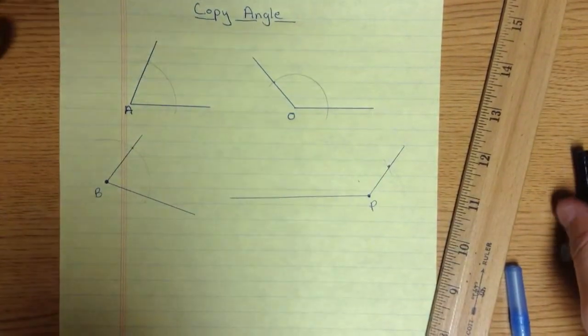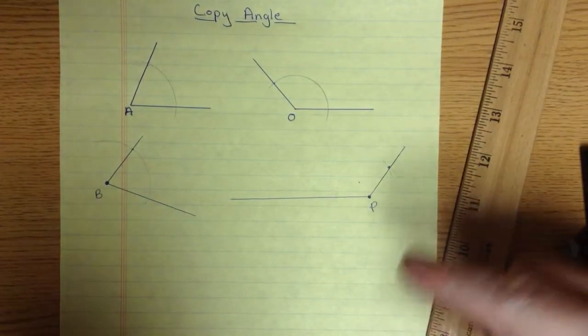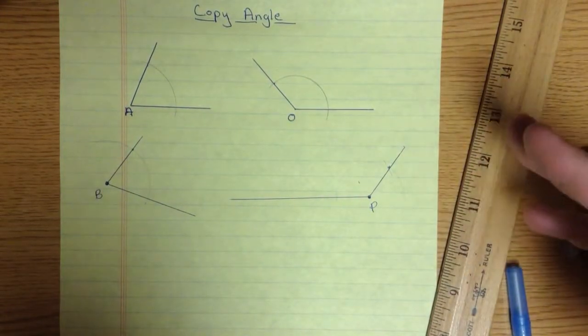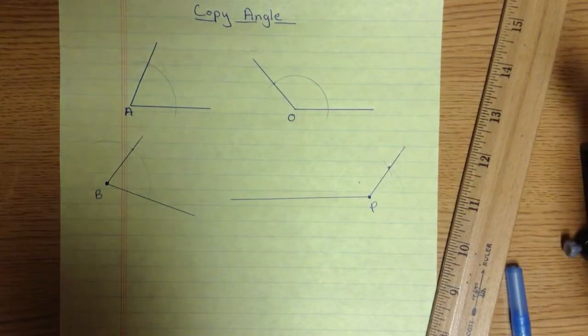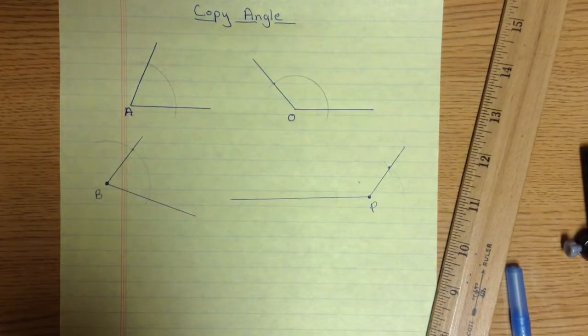Now when you guys practice these two skills, you're going to use a ruler and a compass to check your answers, or a ruler and a protractor to check your answers and show that you've done it correctly by actually measuring the degrees and the distances. Alright, if there are any questions or something that you missed, please rewind the video, watch it again, and bring your questions to class. Thank you.